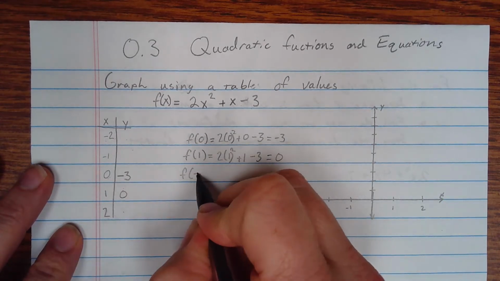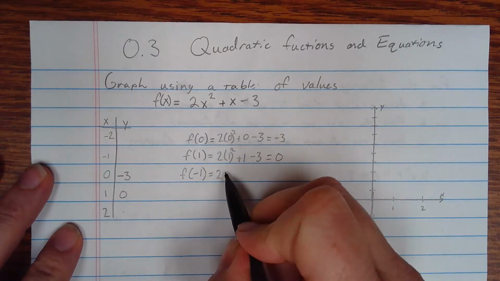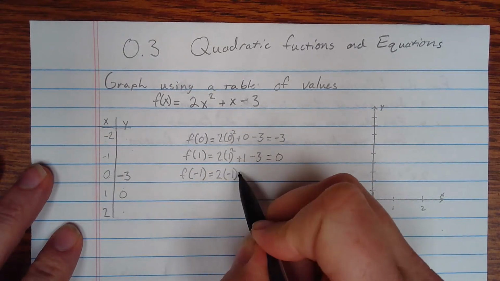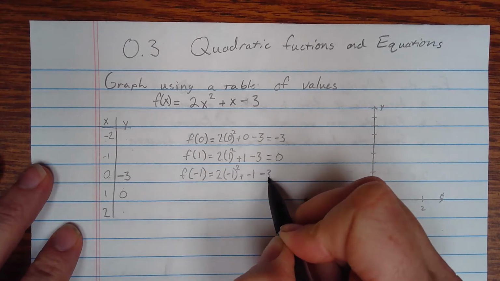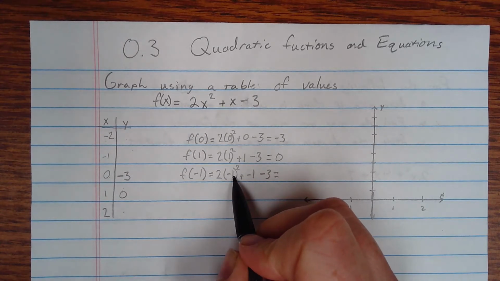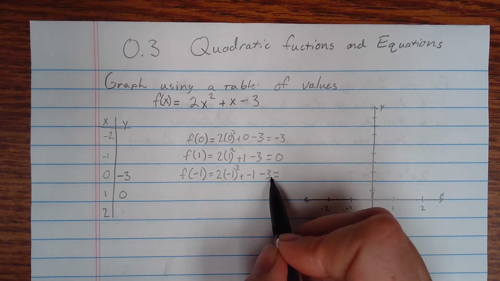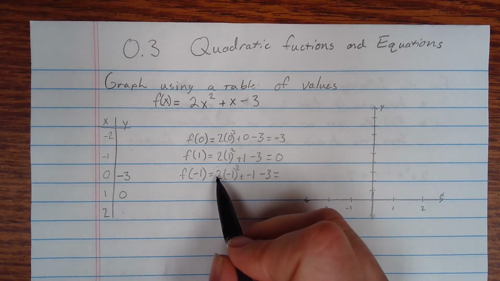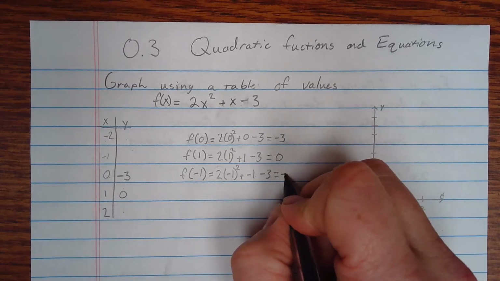F of -1: 2 times -1 squared plus -1 minus 3. -1 squared will give me +1, so this is still 2 times 1. So I have 2, take away 1, take away 3. So I've got 2, take away 1 is 1, take away 3, that's going to give me a -2.